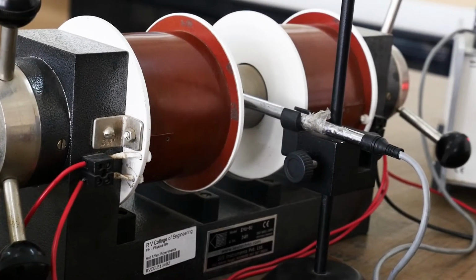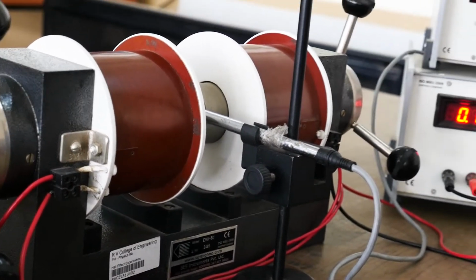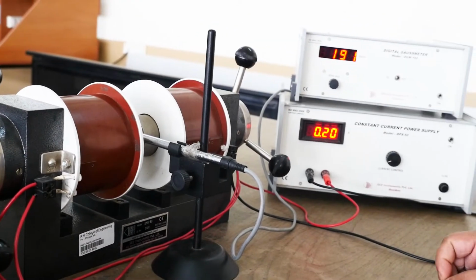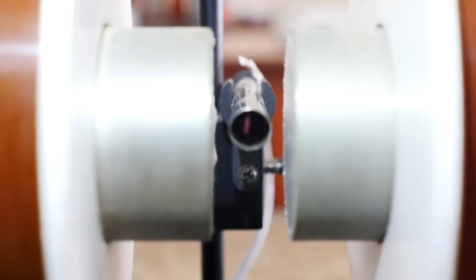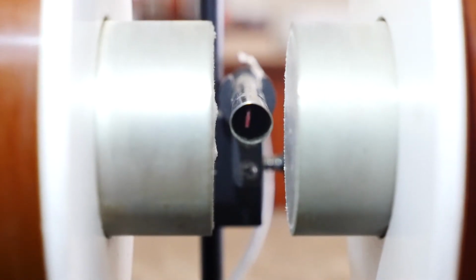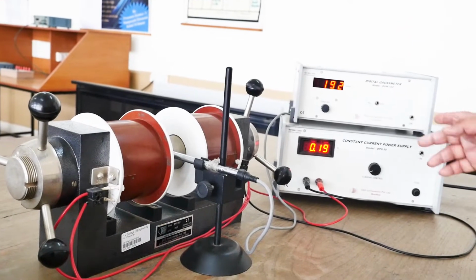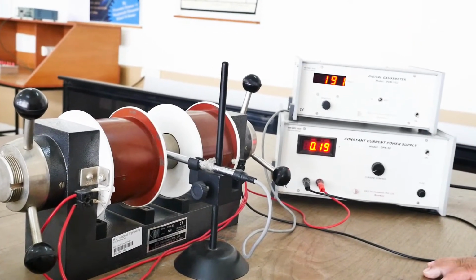So this is around 191 it is showing now. So this 191 or 192 is the maximum value, and therefore this is the position at which the sample is exactly perpendicular to the magnetic field. So now in this configuration I will do the calibration of the electromagnet.